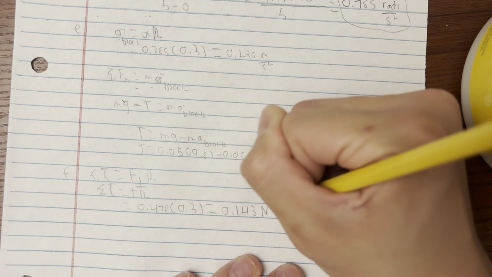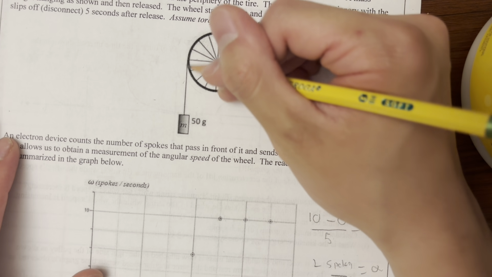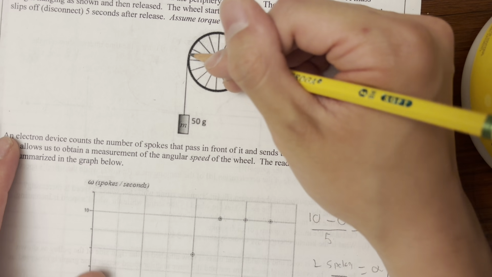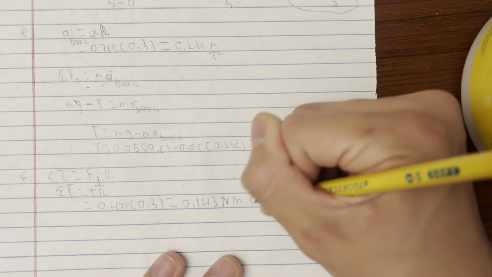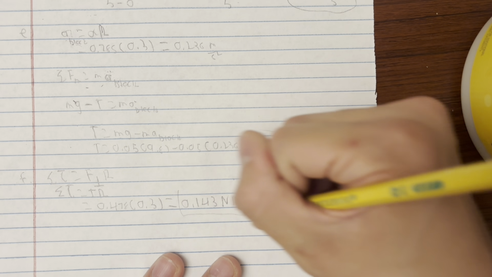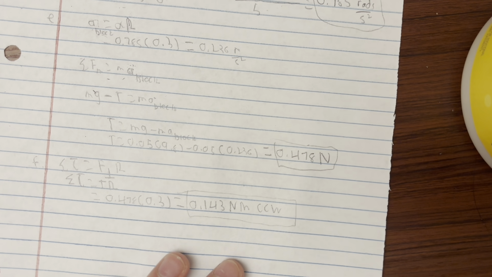0.143 newton meters. And we look at how it's rotating, in a counterclockwise motion. So the torque in this case will be 0.143 newton meters, and this will be counterclockwise, because the angular acceleration is in a counterclockwise motion.